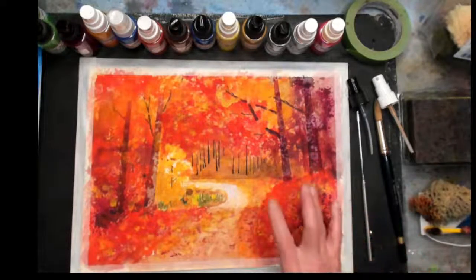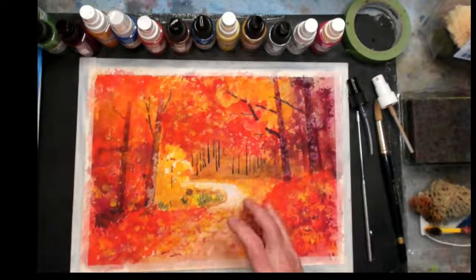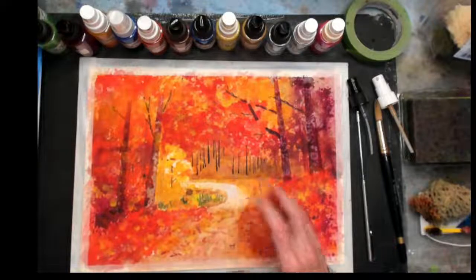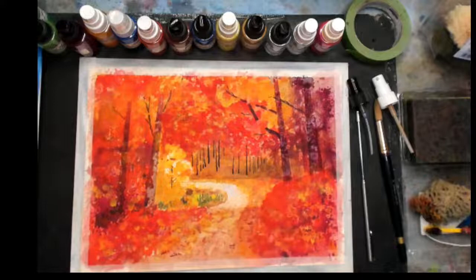Now at this stage, I would call this not abstract, but I would call it an impressionistic painting. It has the impression of the fall scene, has an impressionistic of a landscape, and so it would be impressionistic. Now, if I wanted to get more realistic with it, I wanted to introduce another product that I use quite a bit.